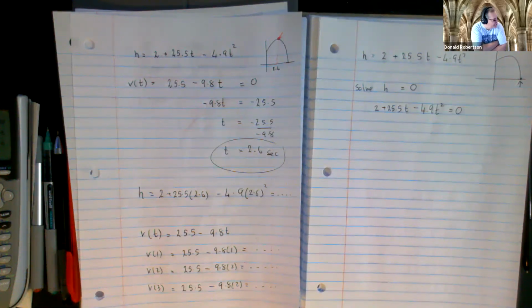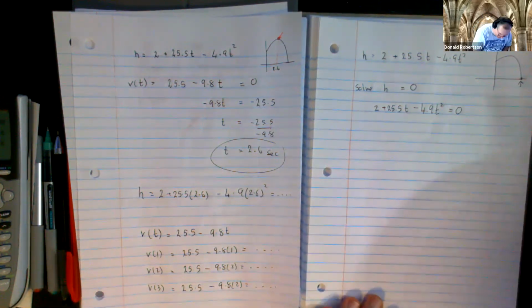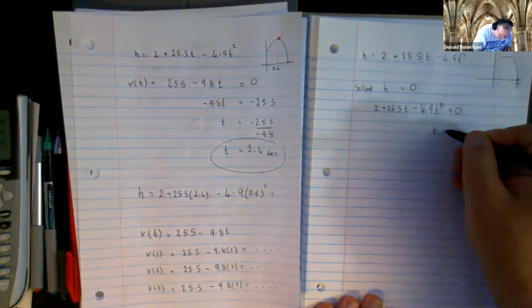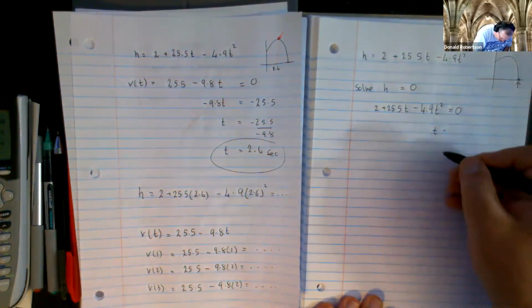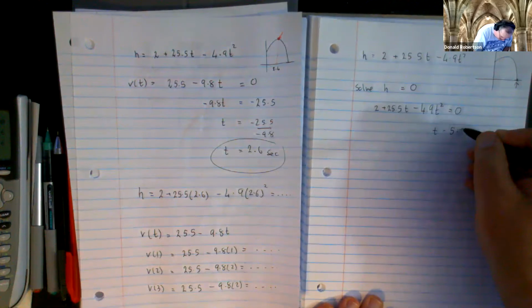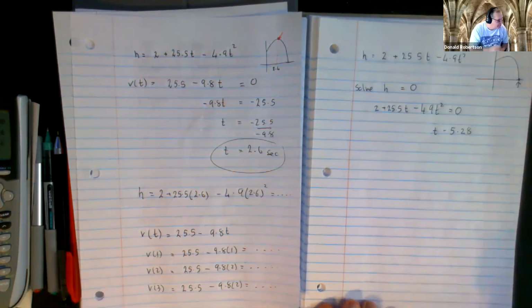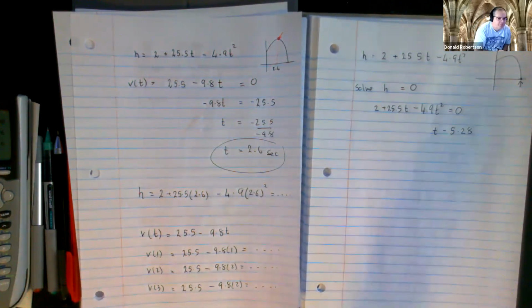Now, I wonder which of those two you would choose. I would choose Desmos. I hope most of you would as well. Can you just trust me then that the answer would be 5.28, rounded off to 2 decimal places? And that's okay because WebAssign wants the answers rounded off anyway.